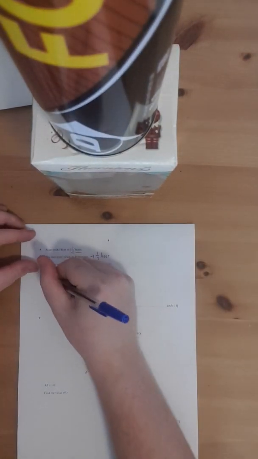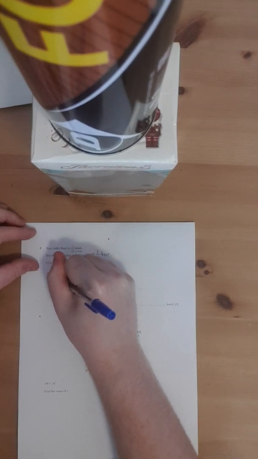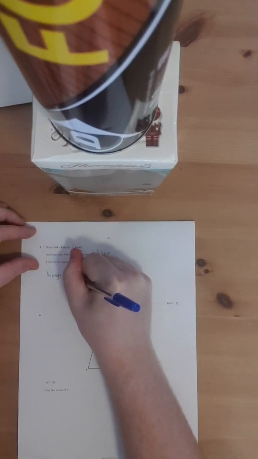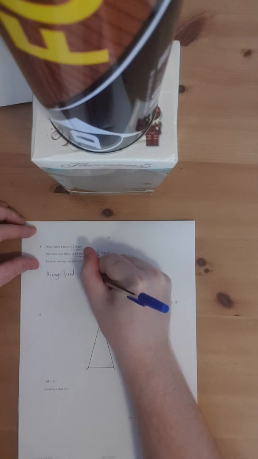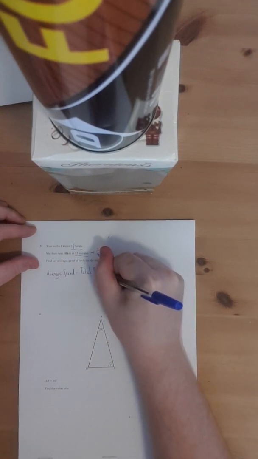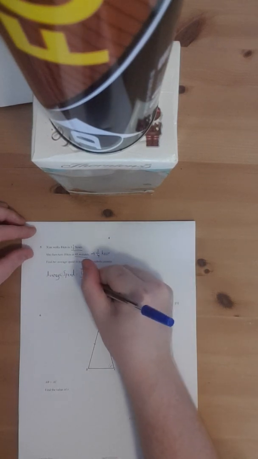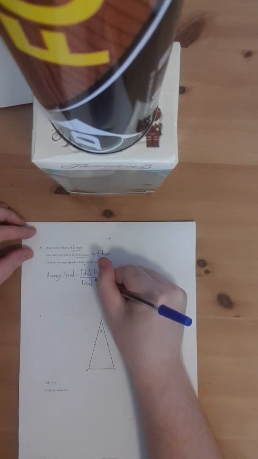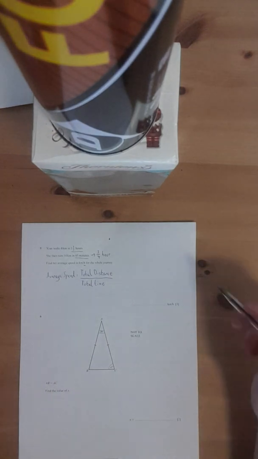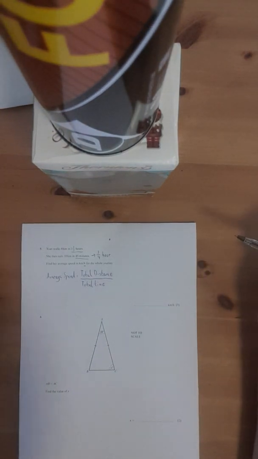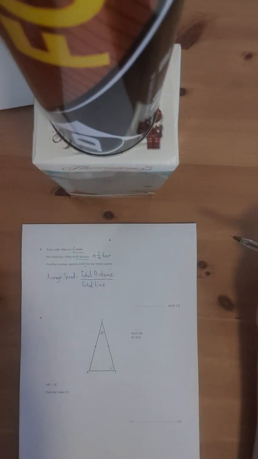Now to work out average speed, well, it's the whole distance, or total distance. And it's worth writing these things, even if we make a calculation mistake later, we've actually then put down some working so we can get at least 1 method mark. So it's total distance over total time.